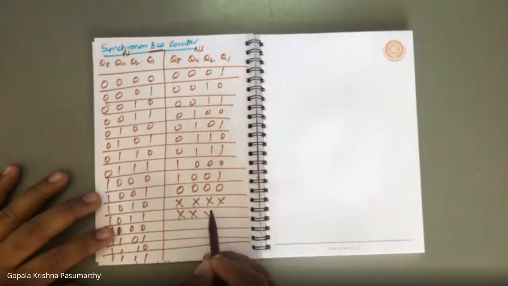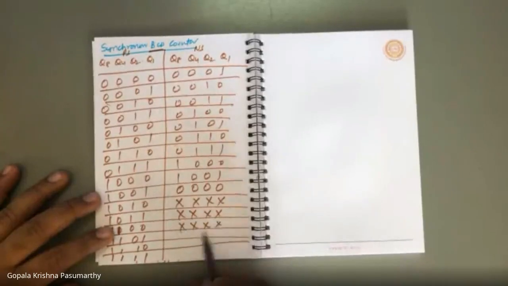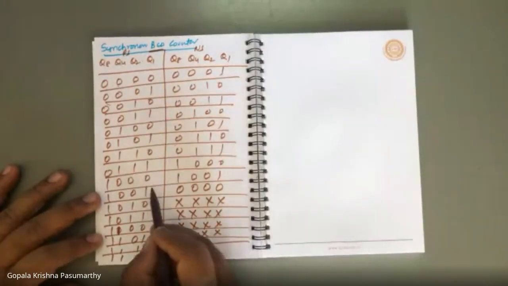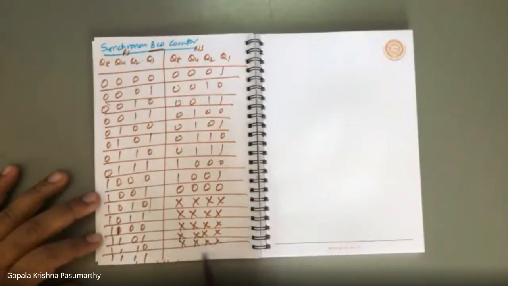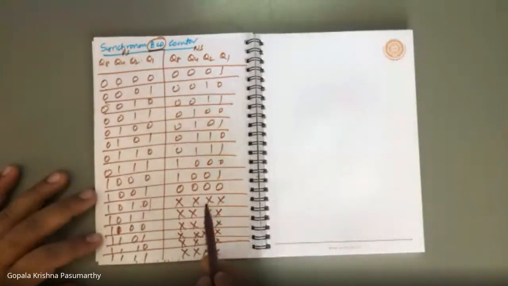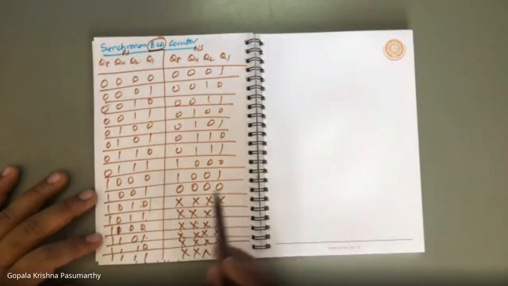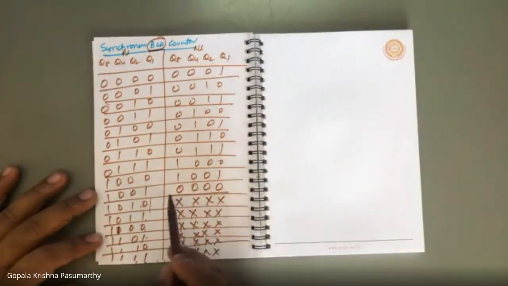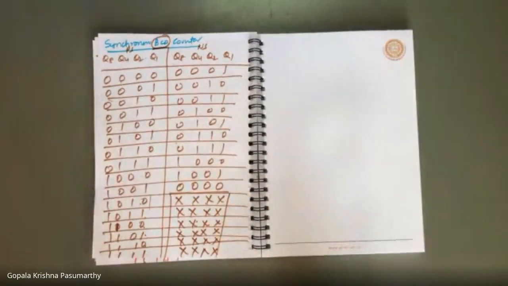So cross, cross, cross, cross, cross. Next states for these states have not been included since it is a BCD counter. For 10, no next state. For 11, no next state. For 12, no next state. For 13, 14, 15, the next states have not been defined. So that is what we have to understand.